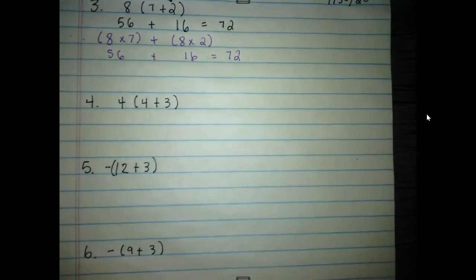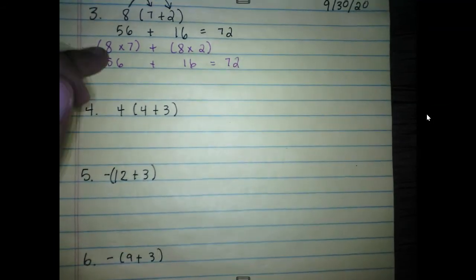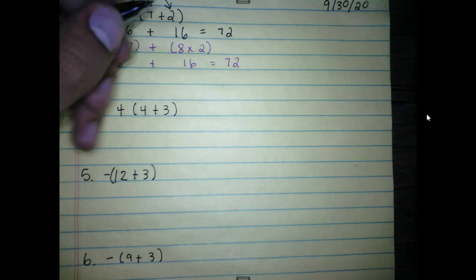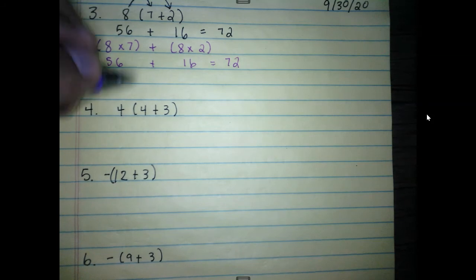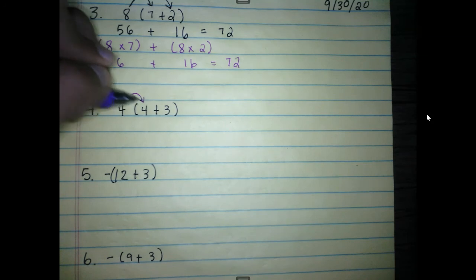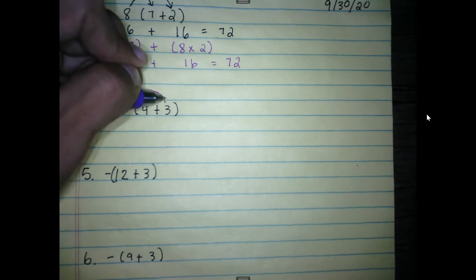Next, we have number 4, and I'll leave that right there just so you guys can keep looking at that. Number 4 is just asking what expression would 4 parentheses 4 plus 3 be equal to? We have 4 different options, but I'm just going to write it out for us to show what it would look like. Remember, we distribute with the distributive property, multiplying them both.